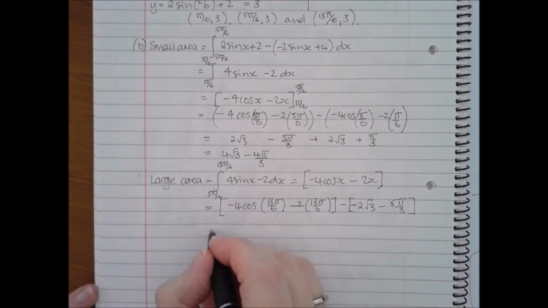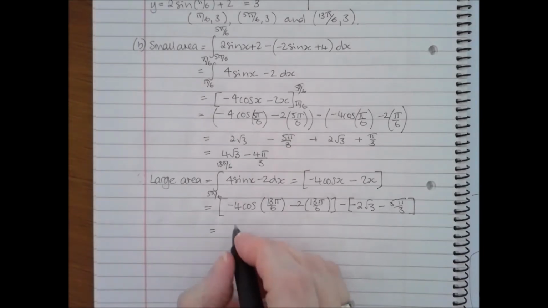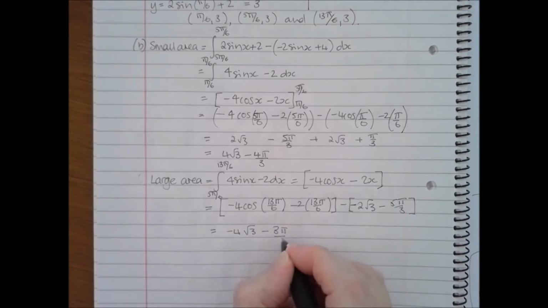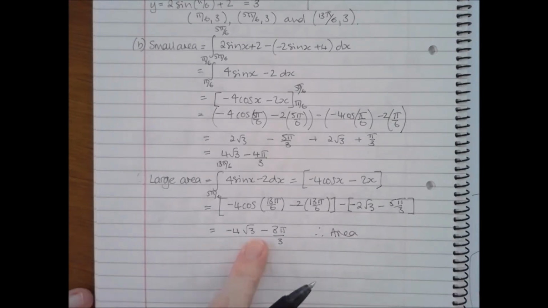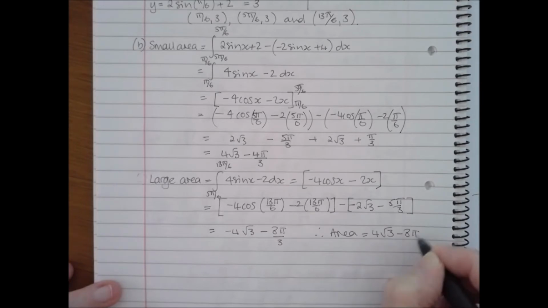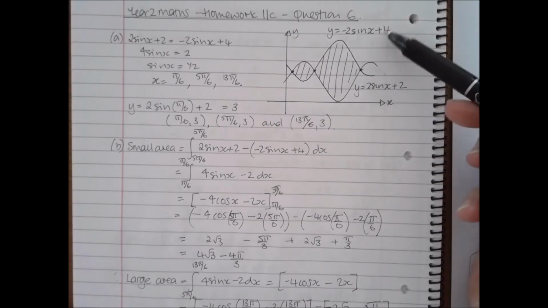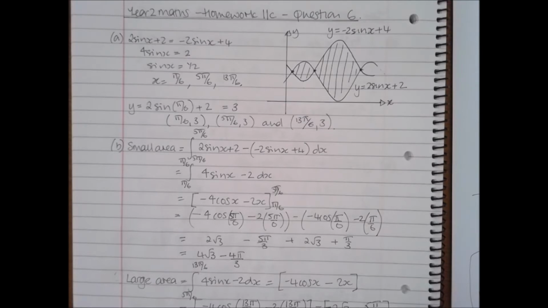Okay, so if I then sort this out, what I end up with eventually is minus 4 root 3 minus 8 pi over 3. Therefore my area is going to be minus this. I need to change the sign, so my area is 4 root 3 plus 8 pi by 3. If you want to do this the other way around, by doing this one, take away this one, you will end up with exactly the same answer, but you won't have to worry about changing the sign because it'll come out to be positive.